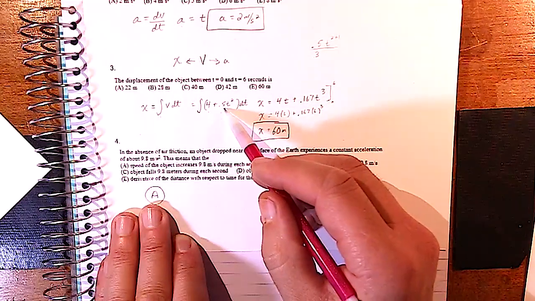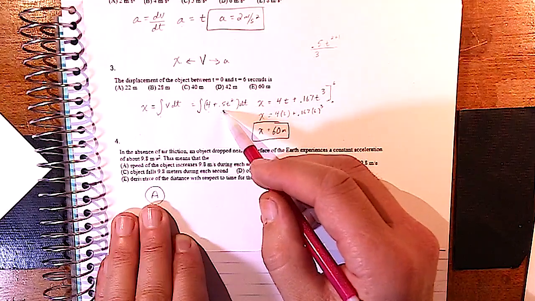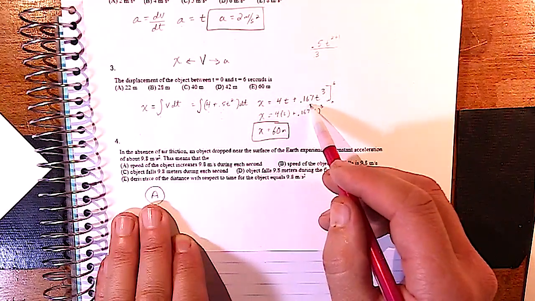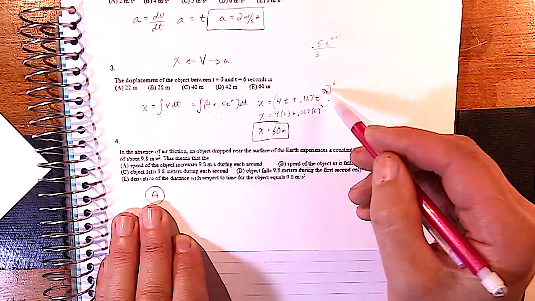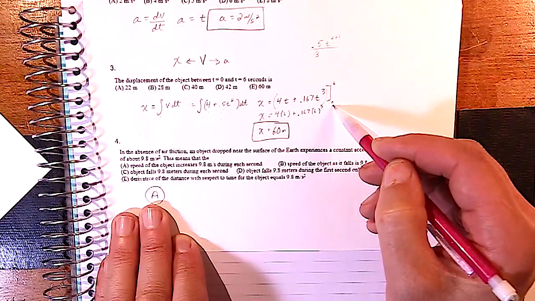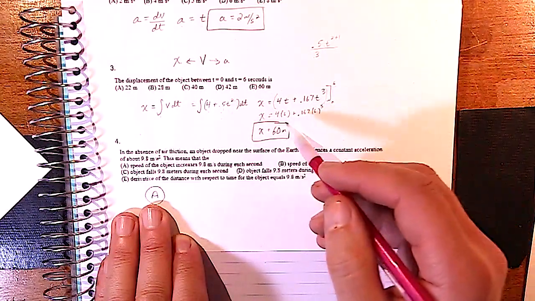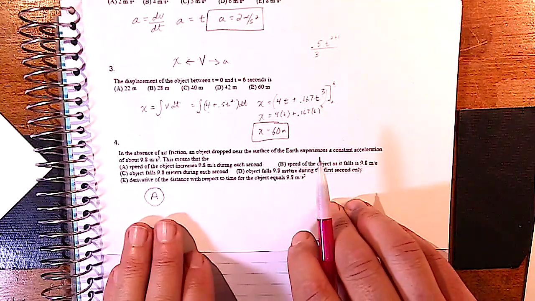And integrating this, we add 1 to the new exponent and divide by that new exponent. And in fractional form, this becomes 0.167 t cubed. And then we have to take all of that from 0 to 6 seconds from our final and initial values. So plugging in the numbers, you get 60 meters for that.